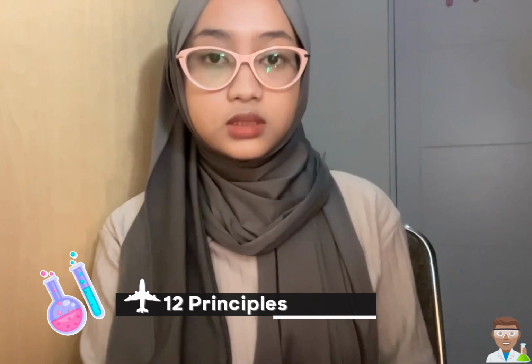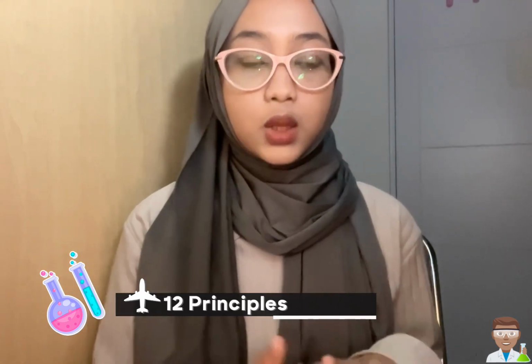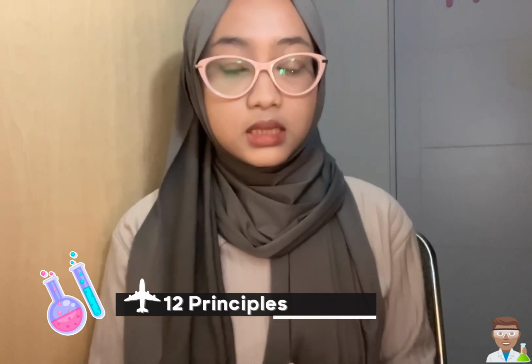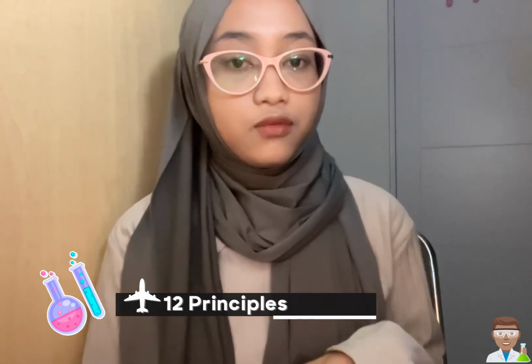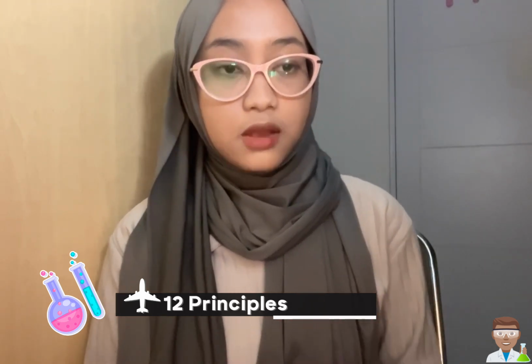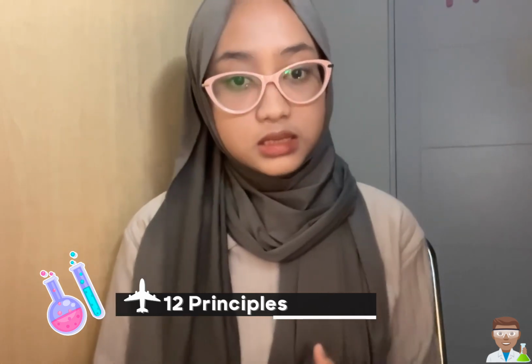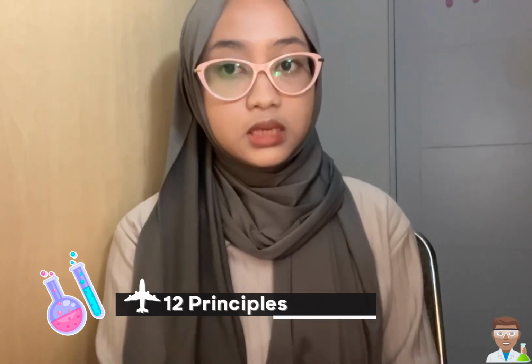Okay. We continue to the principles of green chemistry. Green chemistry itself has 12 principles. They are: prevent waste, atom economy, less hazardous synthesis, design benign chemicals, benign solvents and auxiliaries, design for energy efficiency, use of renewable feedstocks, reduce derivatives, catalysis, design for degradation, real-time analysis for pollution prevention, and the last is inherently benign chemistry for accident prevention.